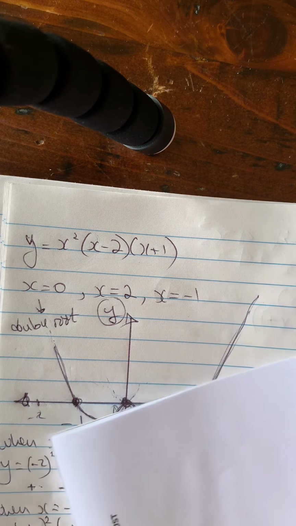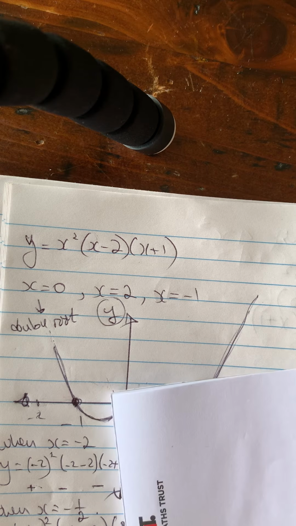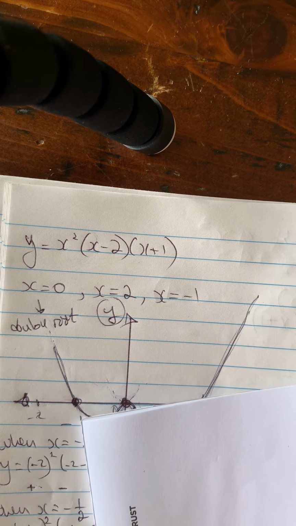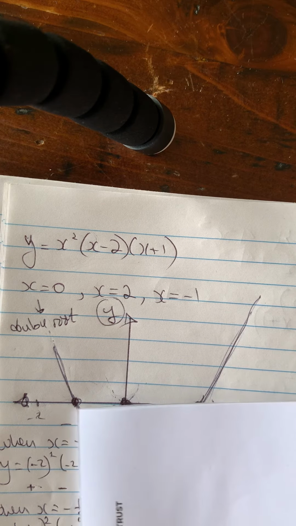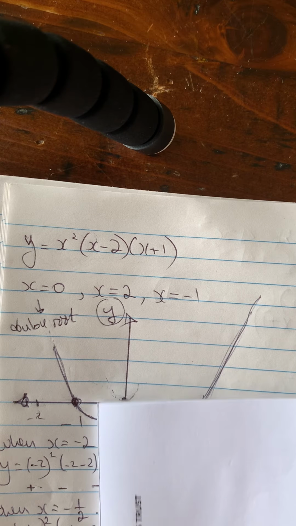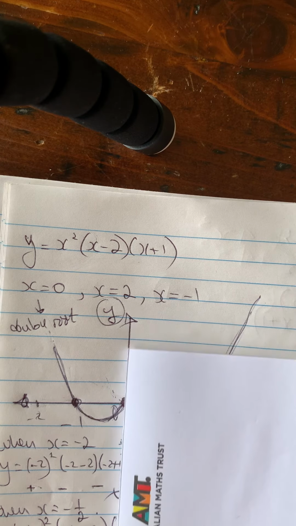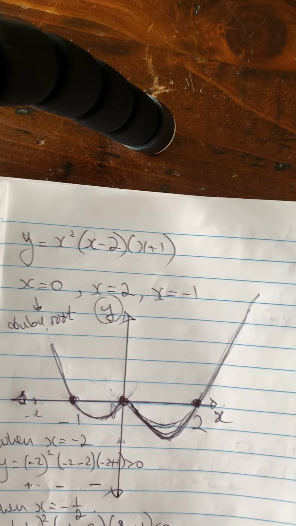Okay, let's see what's happening between minus 1 and 0. Now we expect the graph to cut through there, okay, because minus 1 is a single root. So we expect the answer to be negative. Okay, when we substitute minus a half, we expect to get a negative y value. So let's see what happens.